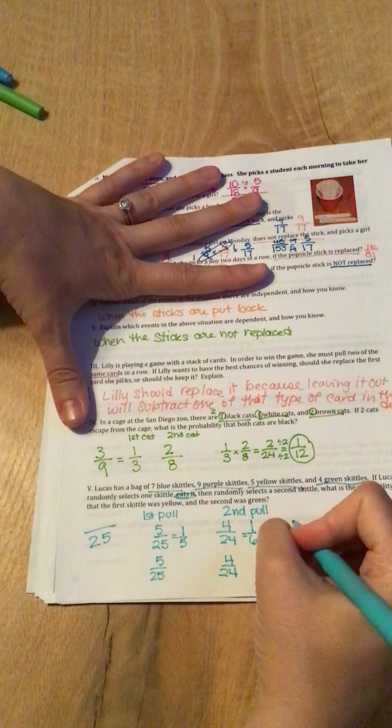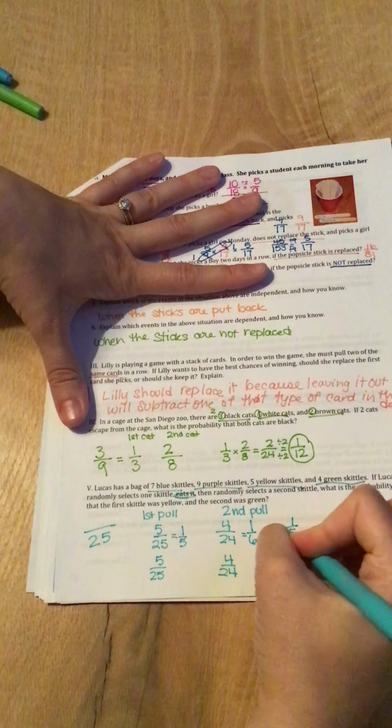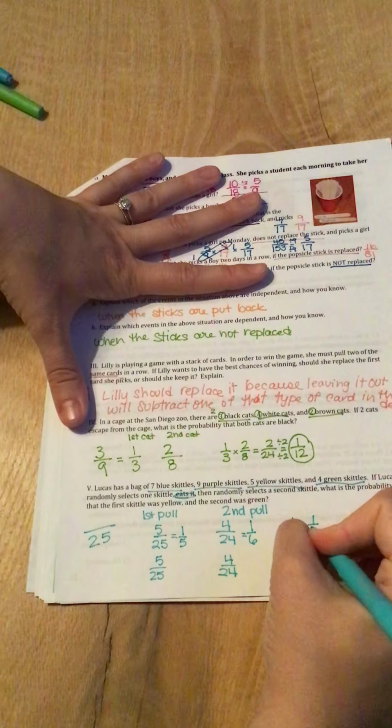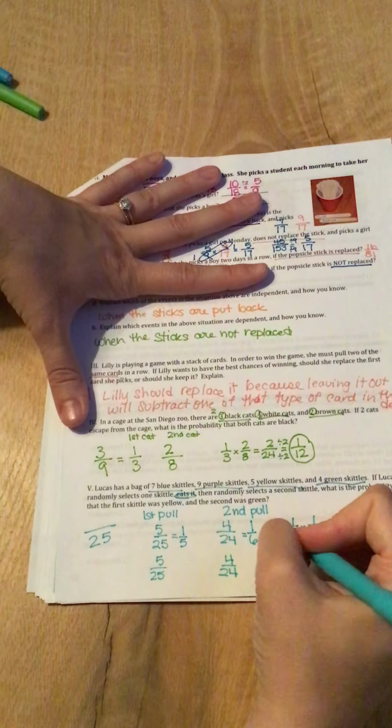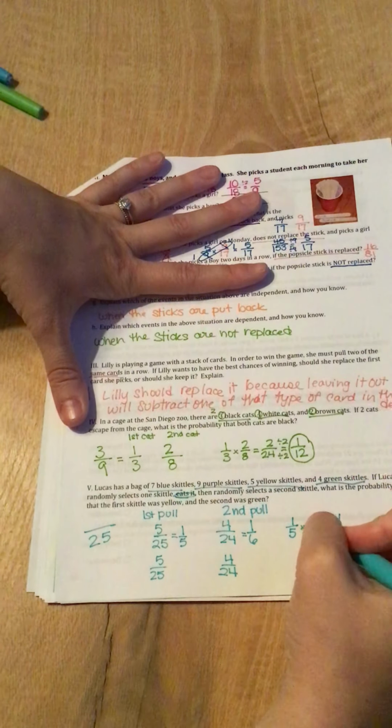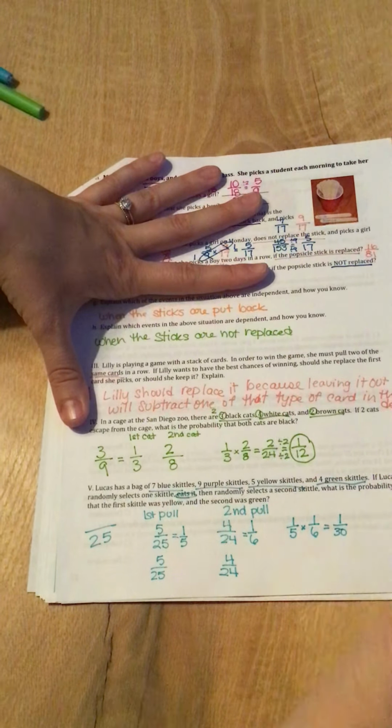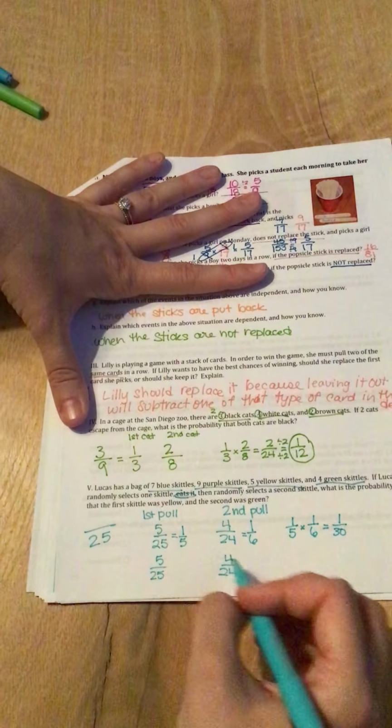Okay, so my first pull times my second pull. I end up going 1/5 times 1/6. And that's going to go straight across. 1 times 1 is 1. 5 times 6 is 30. Okay. Now I'm going to show you the other way.